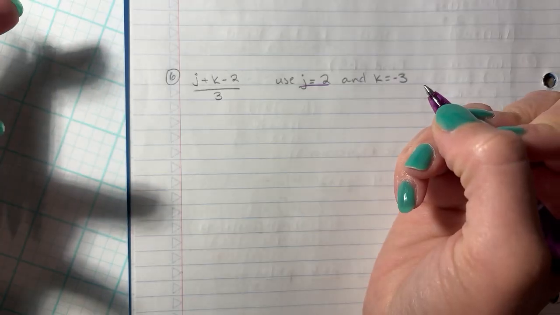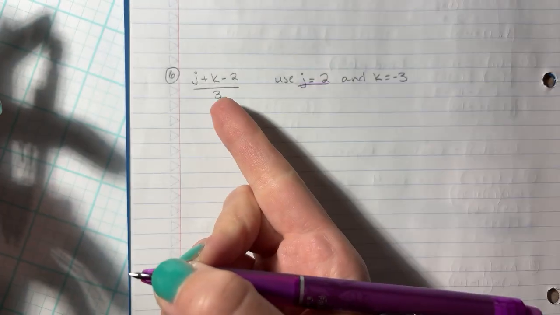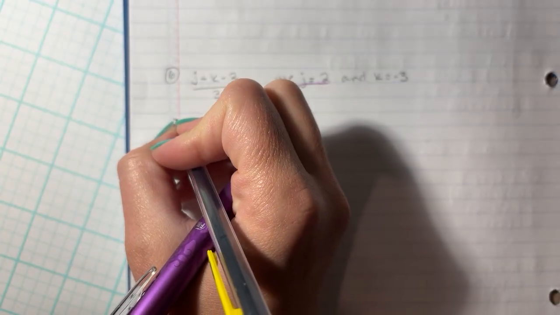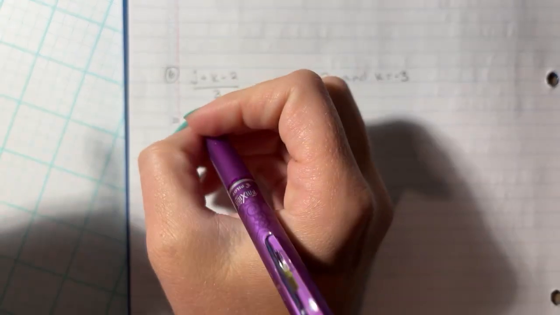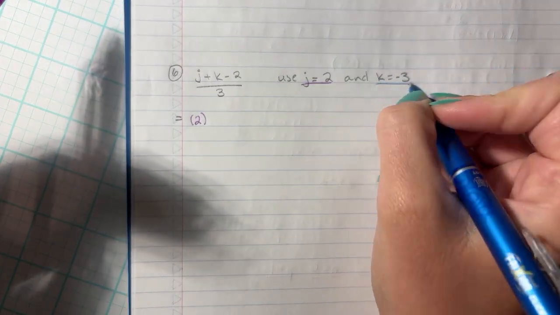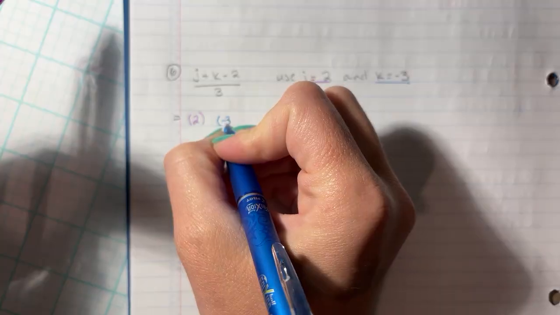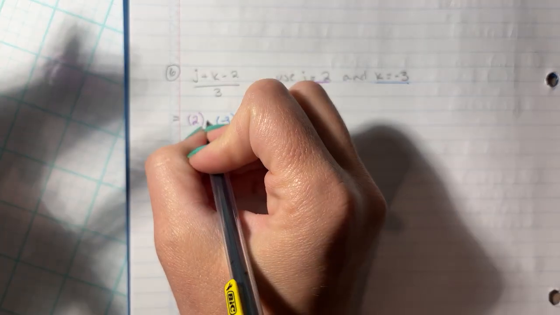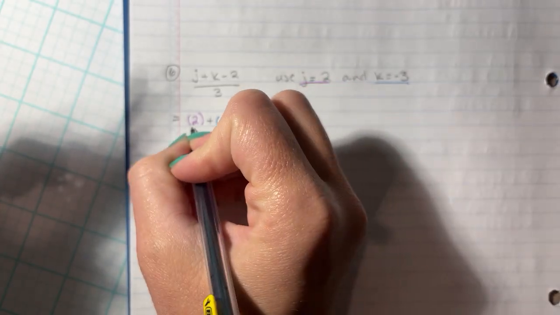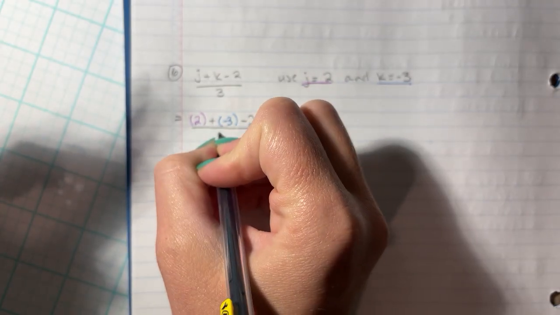Last problem, J is 2. So this one's going to be kind of rough because it's a big stupid fraction that we got going on here. So I have to rewrite it down at the bottom. So I got that J I'm replacing, and I got the K I'm replacing, which is a -3. All other symbols and numbers remain. So that plus sign between the J and the K, the -2 after the K, the big stupid fraction, and the 3.